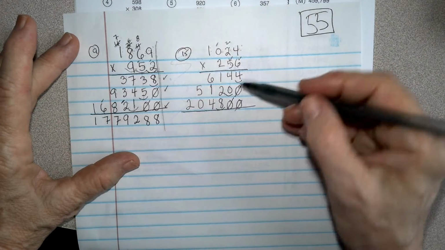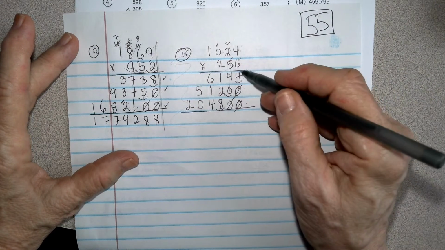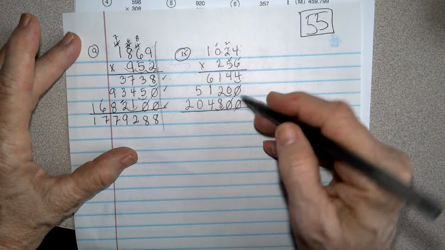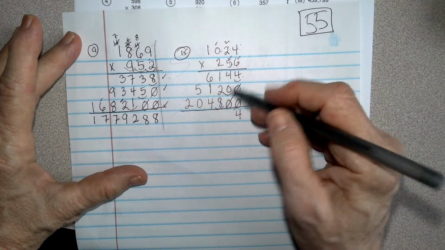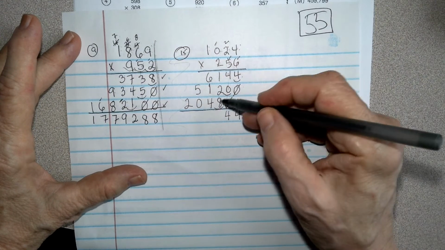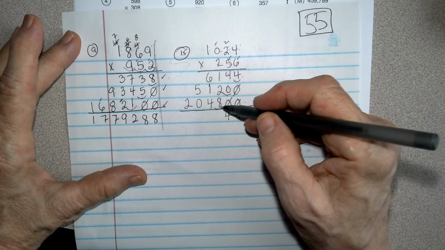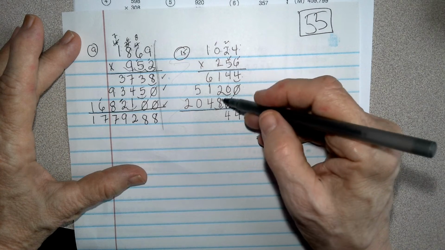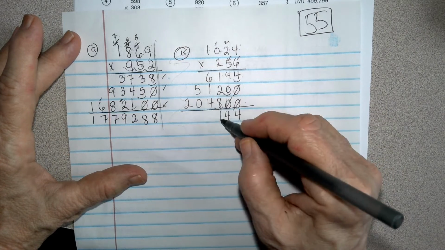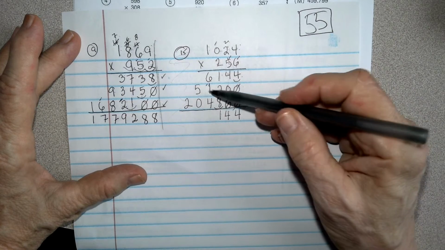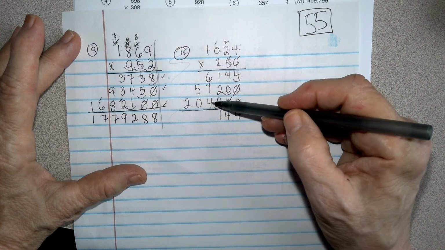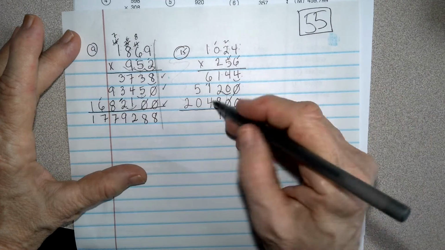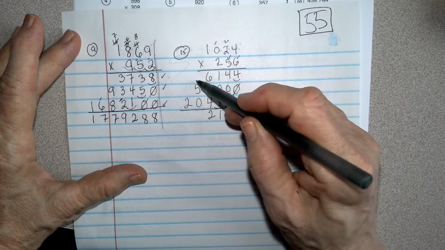I've got 1, 2, 3 numbers, 1, 2, 3 rows, and let's just add them. So 4 and nothing is 4. 4 and nothing is 4. What is this column? 11. 10 and one more is 11. And I just put it here just because. So 6 and 4 is 10. 11, 12. Carry the 1.